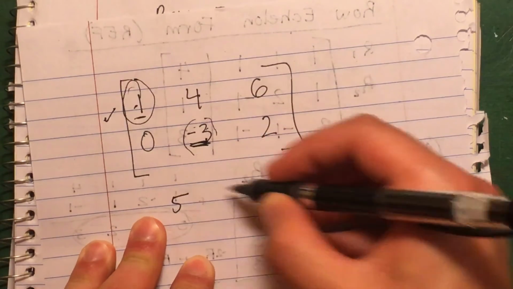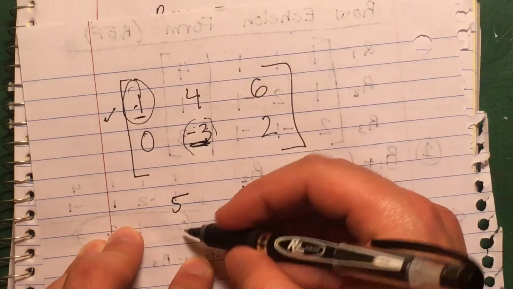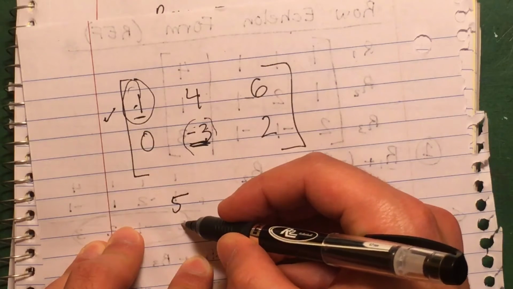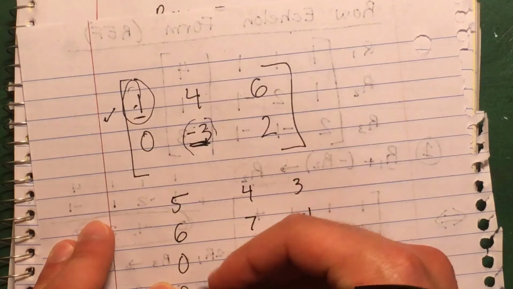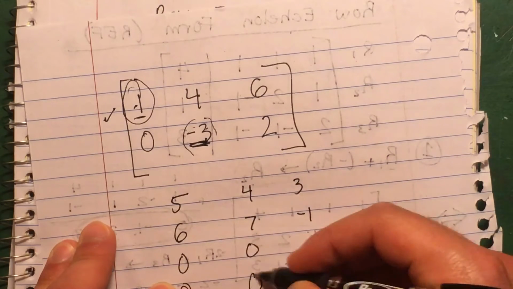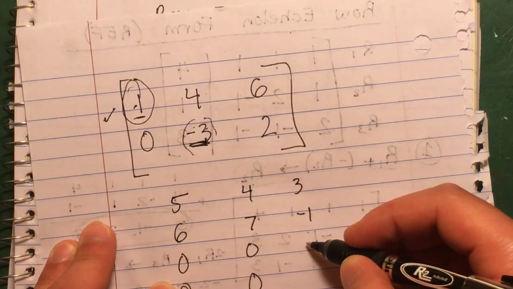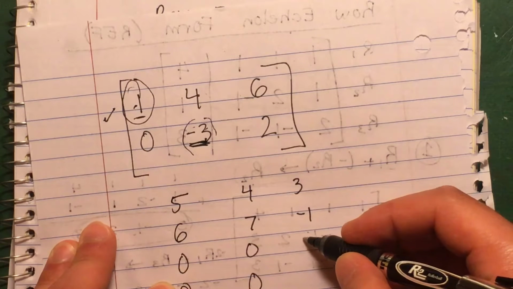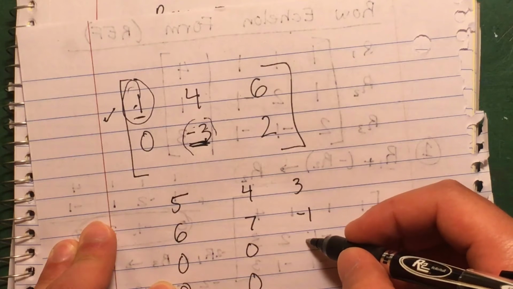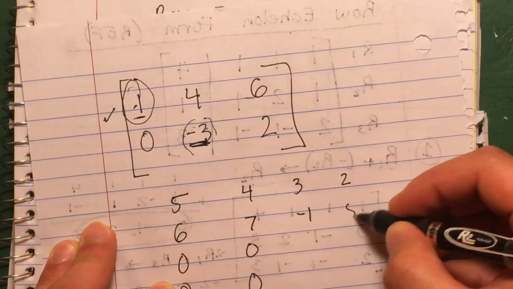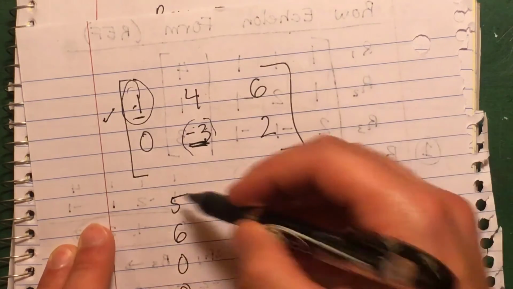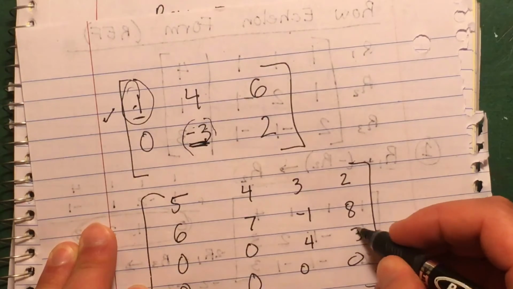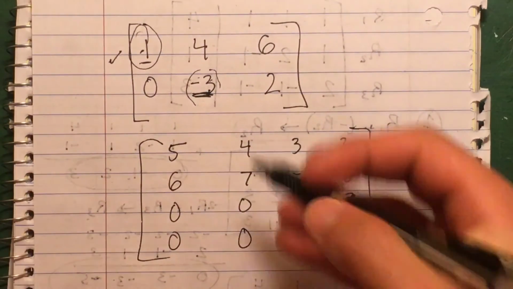So let's say we had 5, 4, 3, 6, 7, -1, 0, 0, and a 0 like that. So this matrix right here, that's a 3. Where are our leading entries?